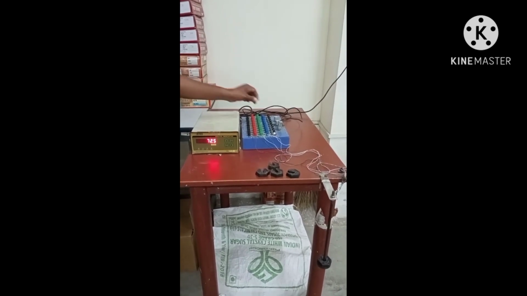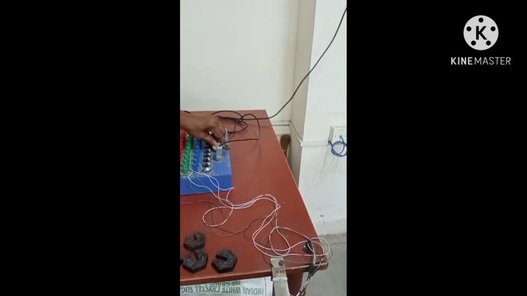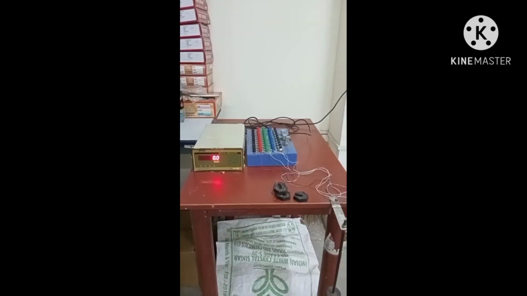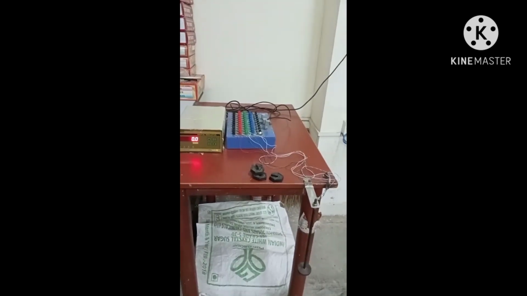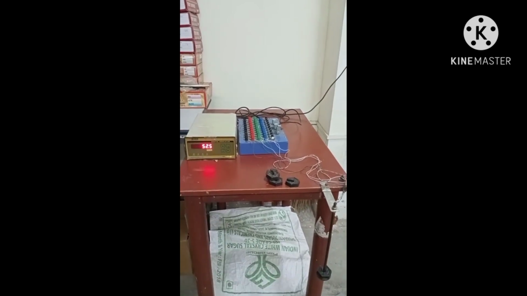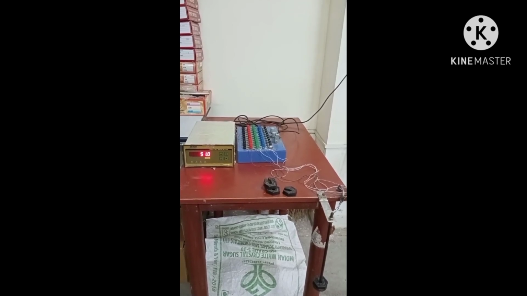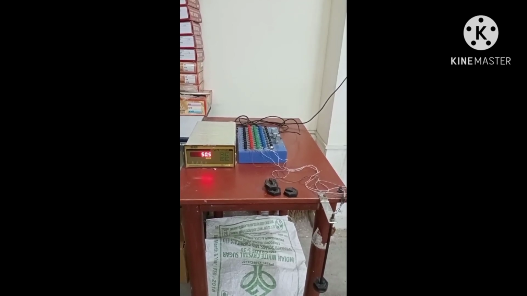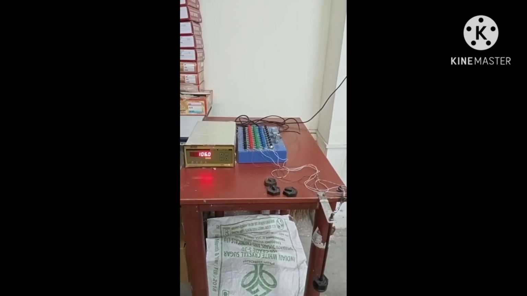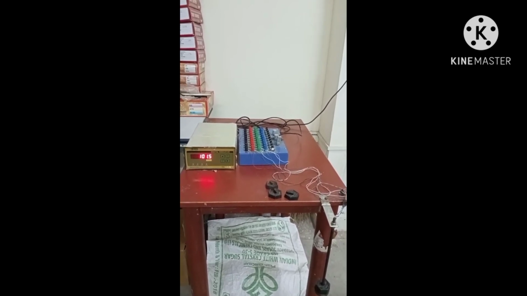Now we are going to discuss the half bridge, right? 6, 7, 8. Okay. Now we are going to do the half bridge. Applying the 100 grams, it is 50.5 into 10 power minus 6. For 200 grams, it is 101.5 into 10 power minus 6.